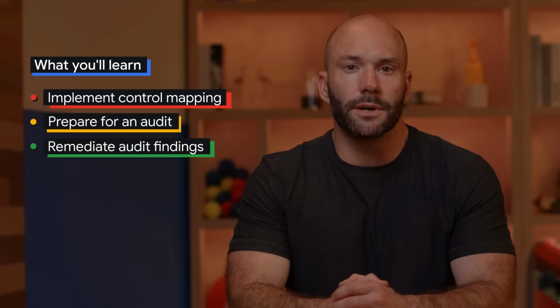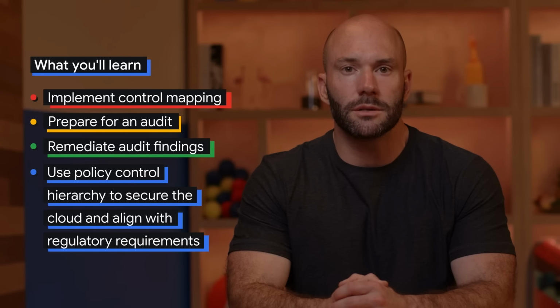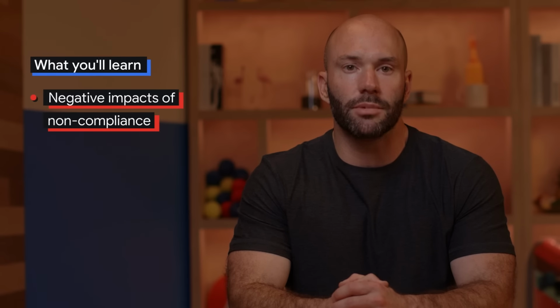After that, you'll explore inherited controls and how to use policy control hierarchy to secure the cloud and align with regulatory requirements. Finally, you'll analyze the negative organizational impacts of noncompliance and learn how to implement PAC or policy as code. You'll also learn how to write policy as code updates to improve and strengthen organizational policies.